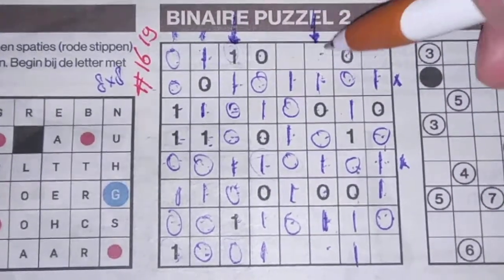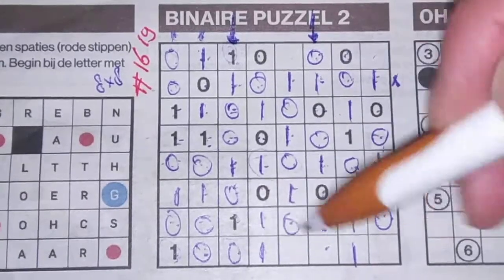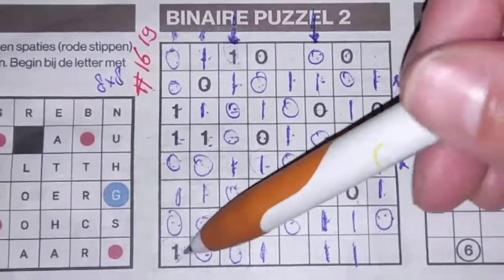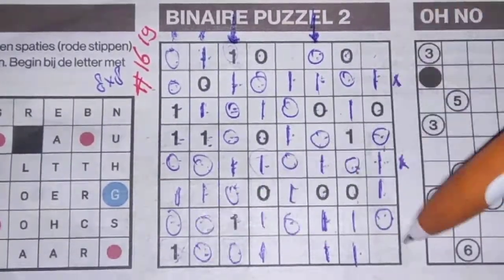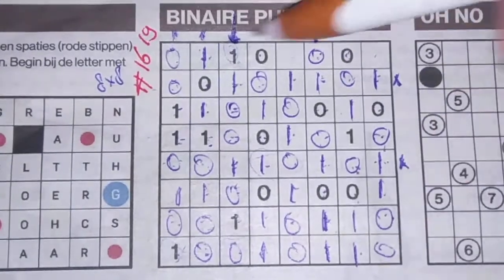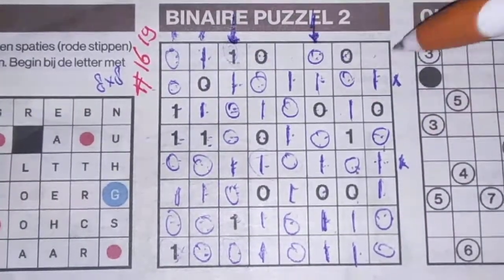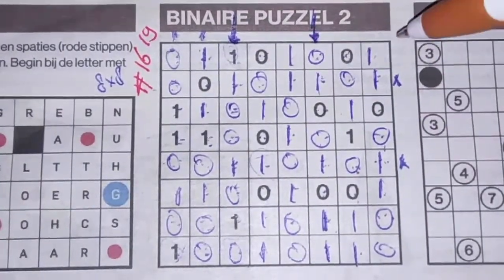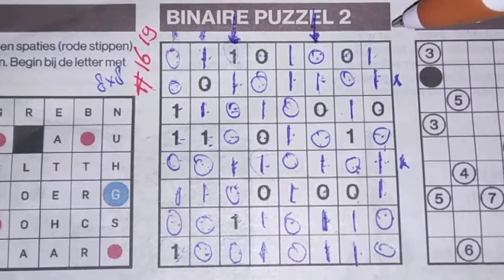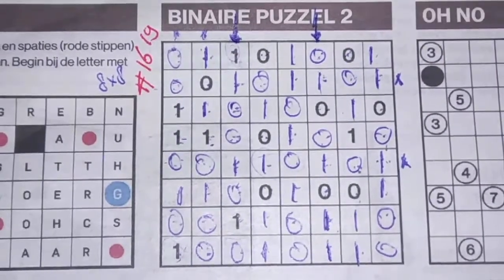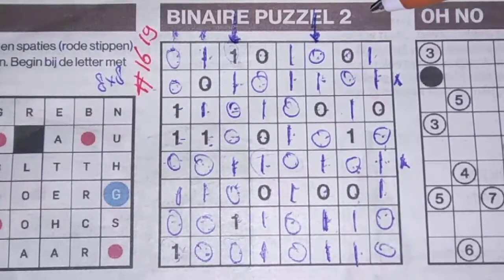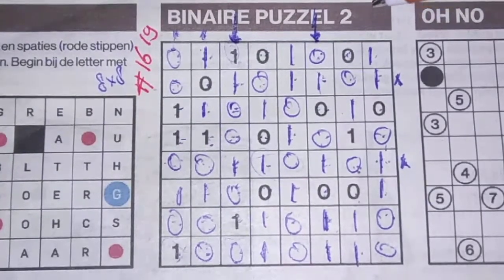We have a 1 here, this should be an O. We have an O there, this should be a 1. 4 ones, so the rest are O's. 4 O's, so the rest are 1s. Completed in 5 minutes. Alright, great binary. You need a lot of comparing.